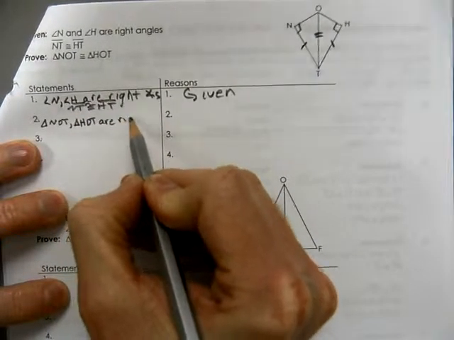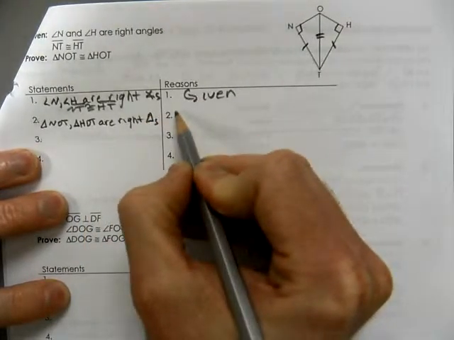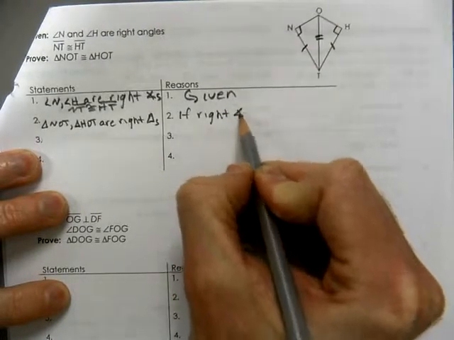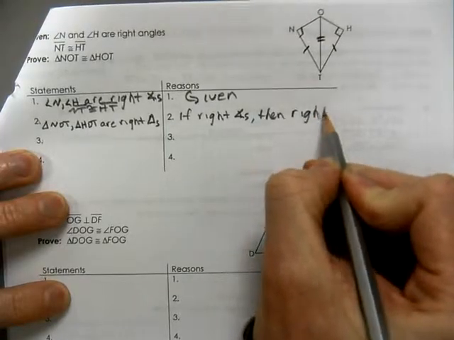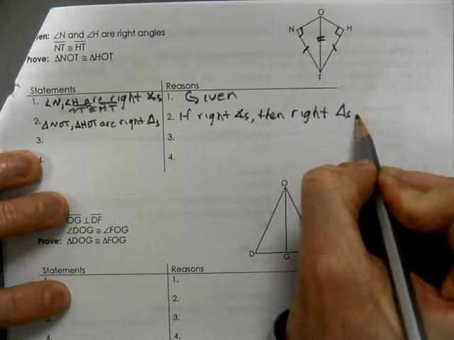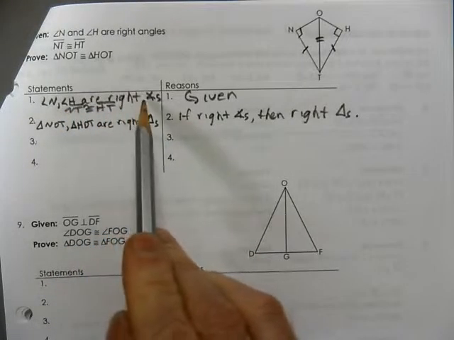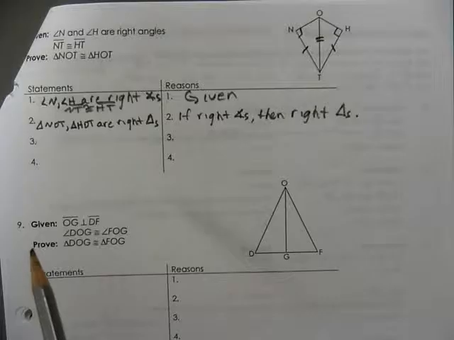are right triangles. If right angles, then right triangles. Remember, if has to be what was stated before, and then is happening right now.